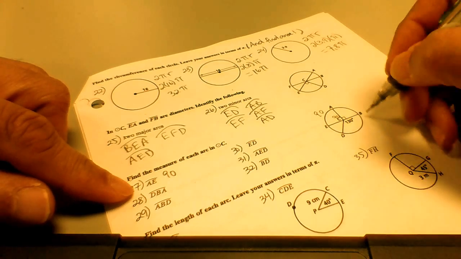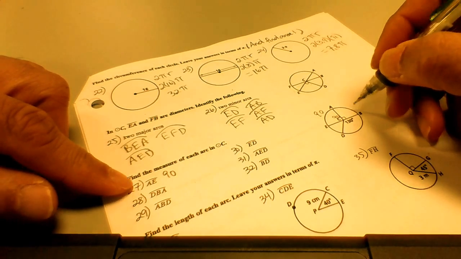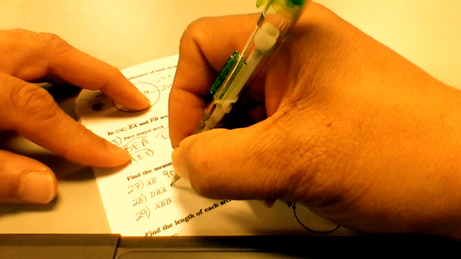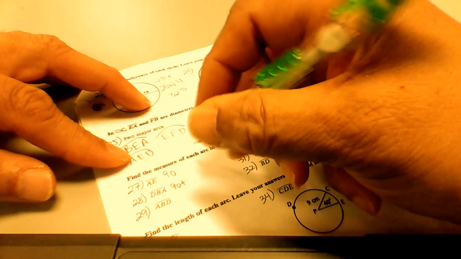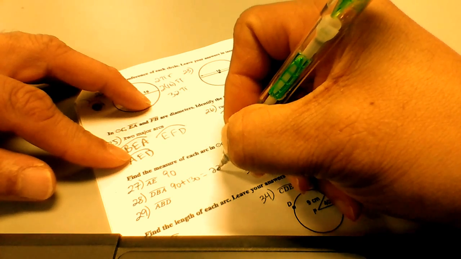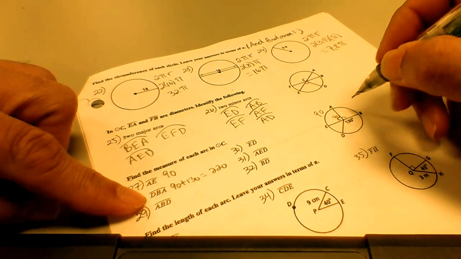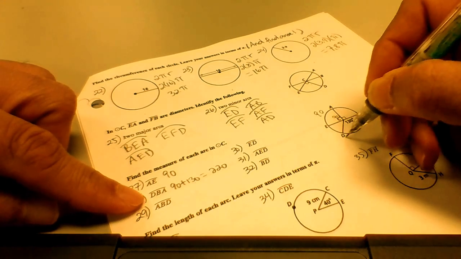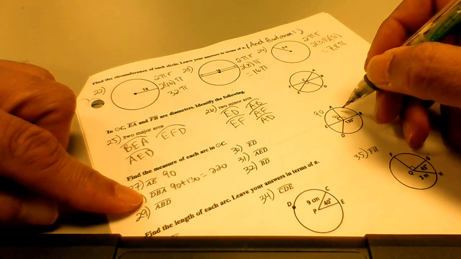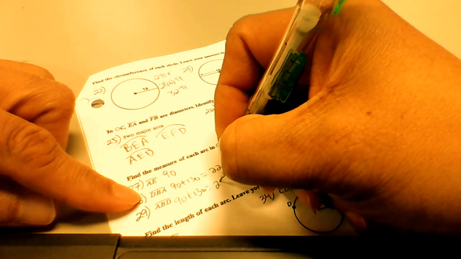DBA, so from here to here. So 90 plus 130 is going to give me 220. ABD. So 90 plus 130 is going to give me 220.